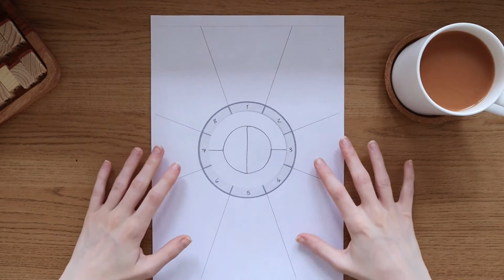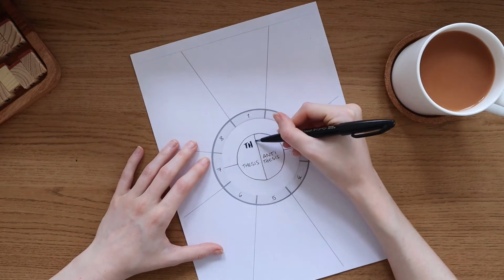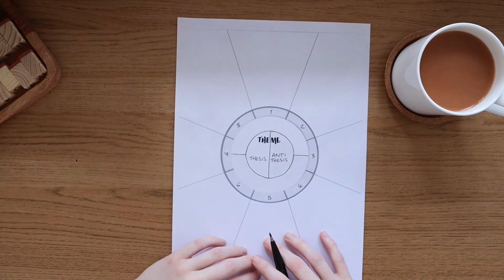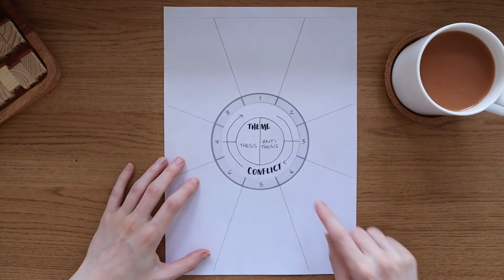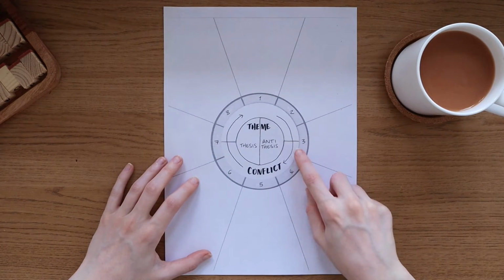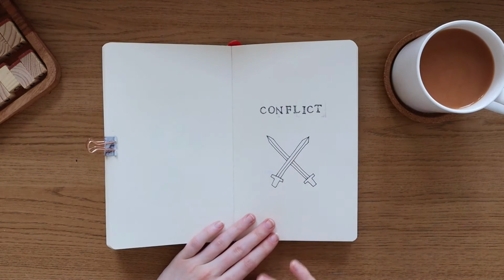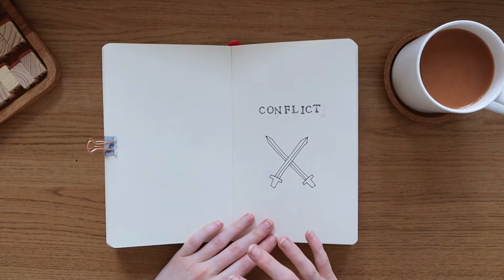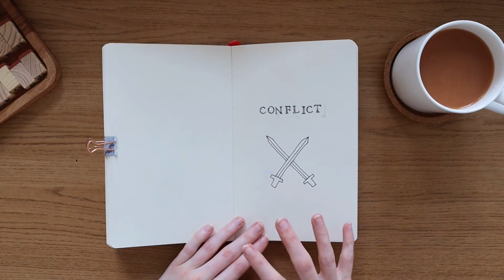Now, every different piece of the plot embryo contains a crucial story element. Last week, we nailed down the internal quadrants of your plot embryo, which deal with theme. This week, we're going to look at the external quadrants, that middle ring of the plot embryo, which deals with conflict. You might have heard people go on and on about conflict and why it's so important in your stories, or this might be all new to you.